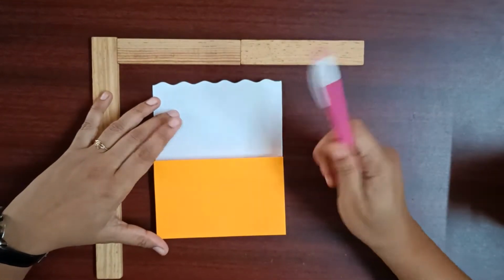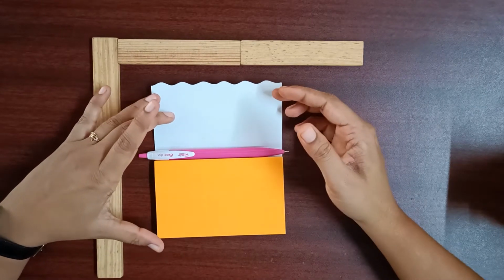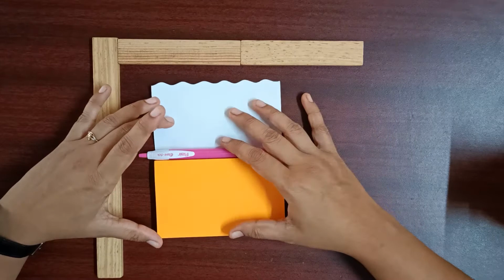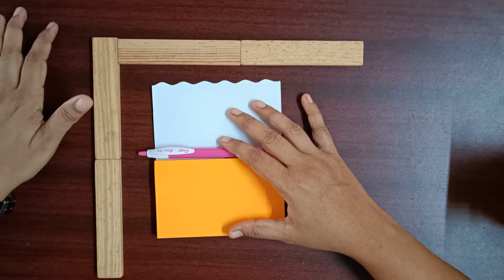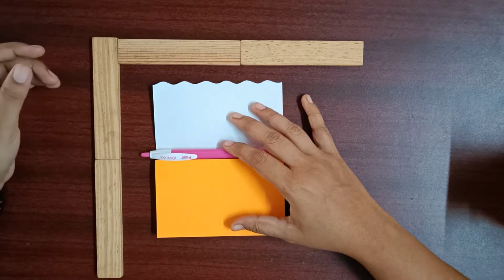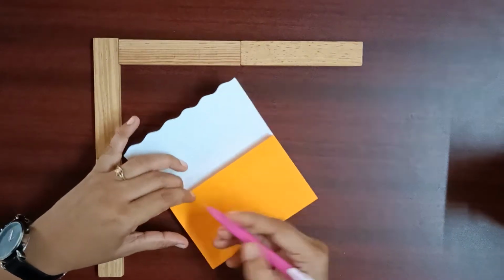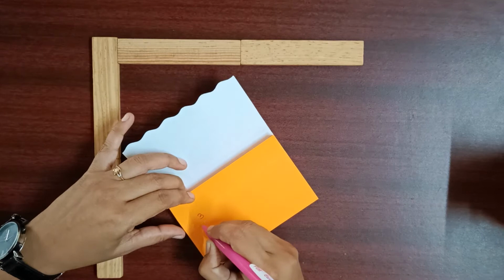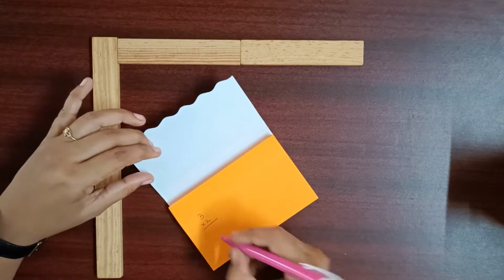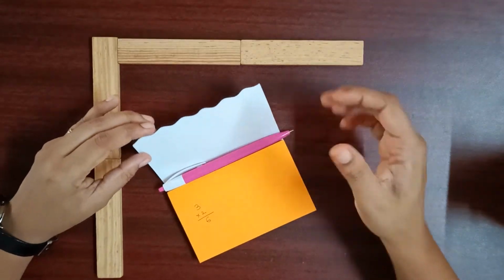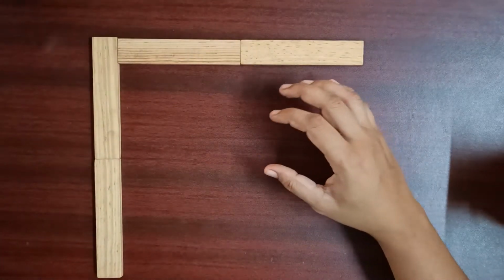So in the last video, I explained how we can do addition and subtraction using base 10 or Dienes blocks. In this video, let's talk about how we can do multiplication using base 10 blocks. So let's start with a simple example. Let's say we have to do 3 times 2, and we know that it's very easy. The answer is 6, but let's see how we can achieve this using base 10 blocks.